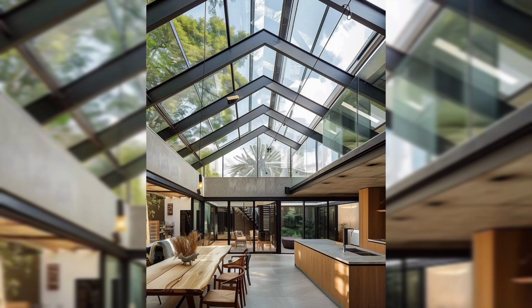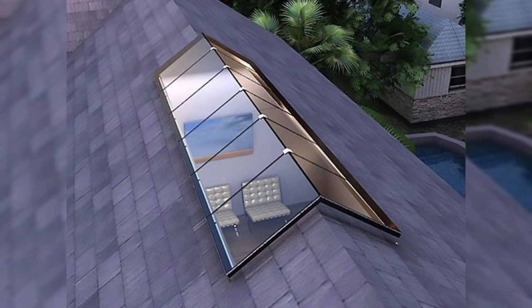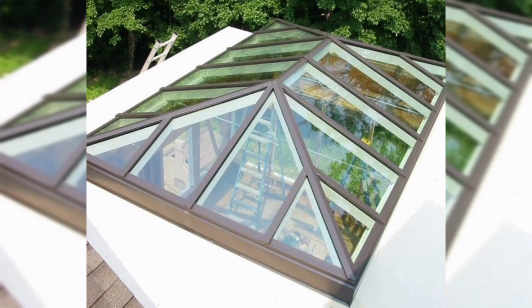a comfortable indoor environment, especially in kitchens and bathrooms.